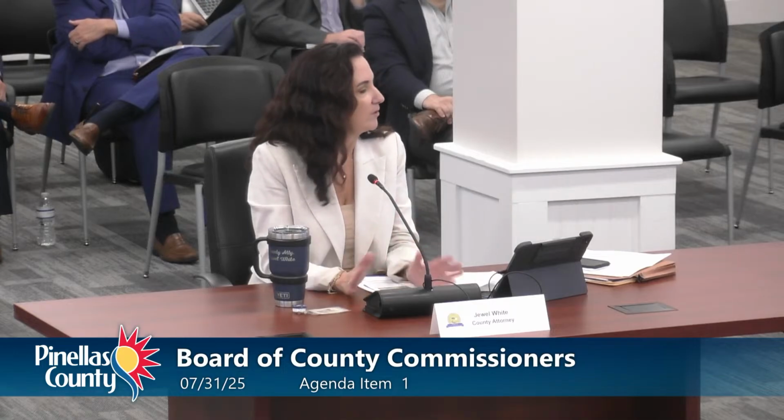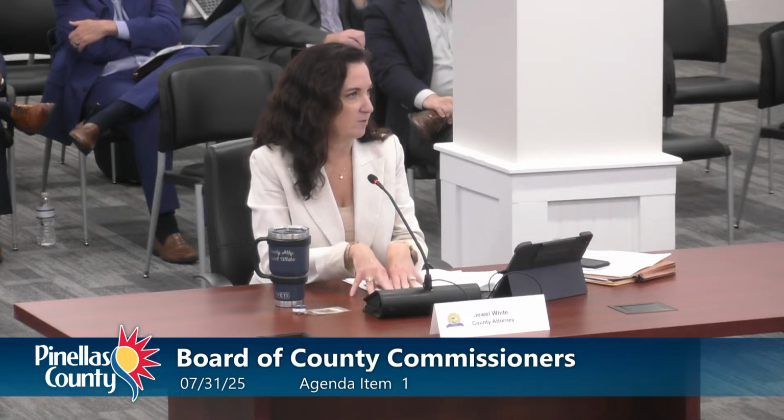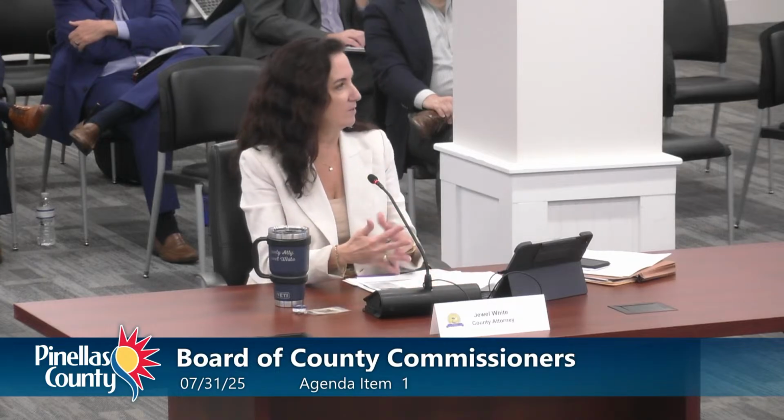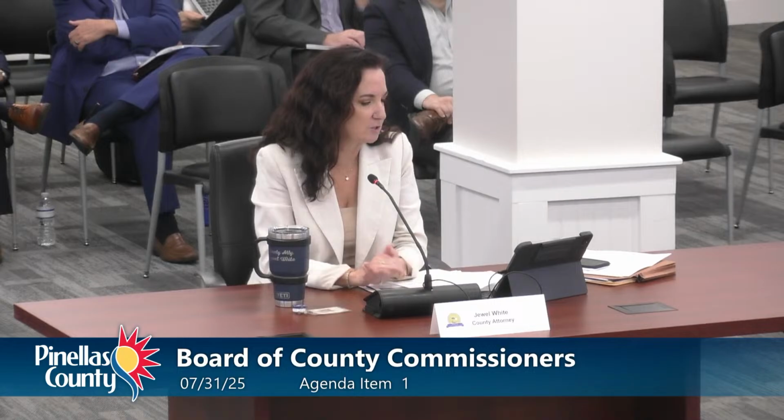Zoning and land use are completely unrelated to these community redevelopment acts by virtue of the statute. That's not to say that there can't be some interplay. There's going to be some interplay.